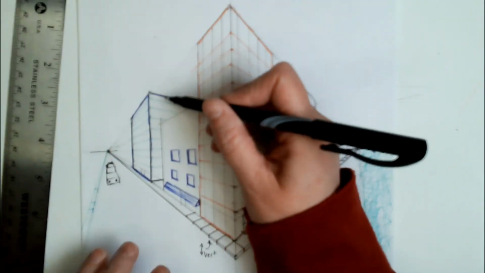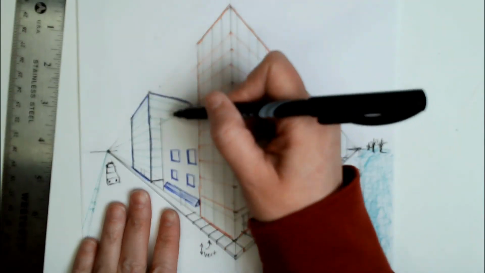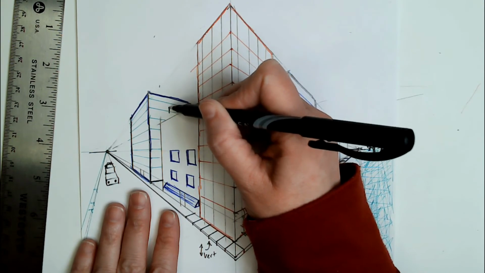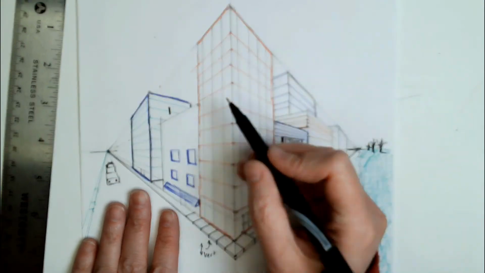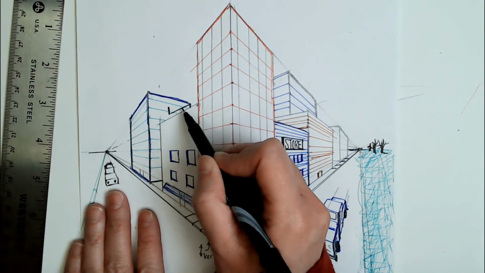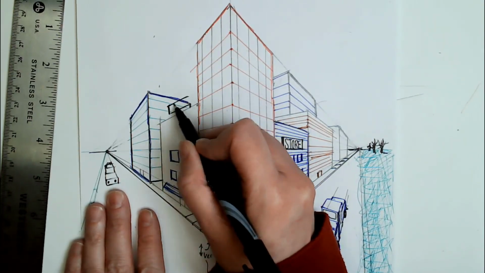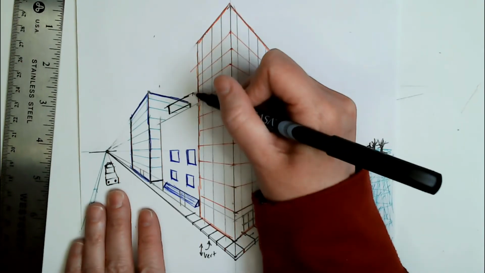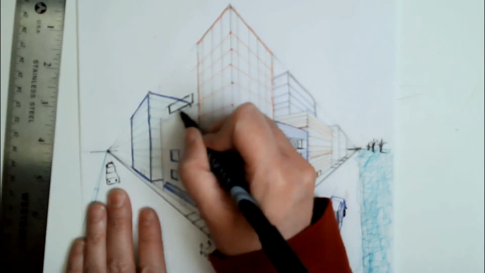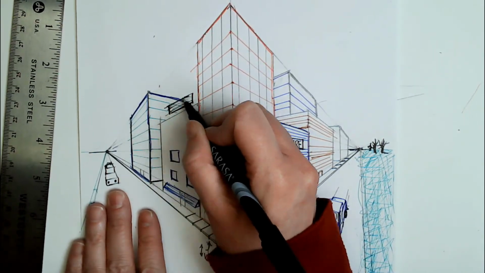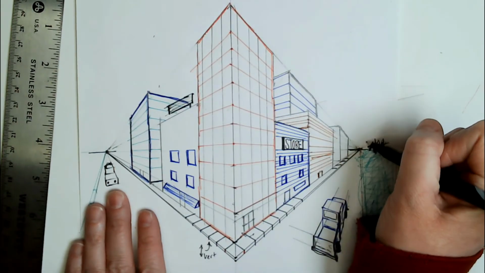If you wanted, you could always do, if I would do even a line right here, this would go to the vanishing point. You could put a sign. This would be vertical. So you can kind of see a little bit back to the right.